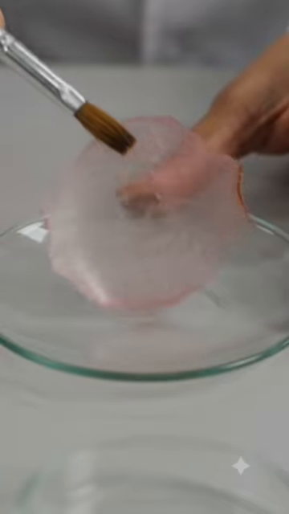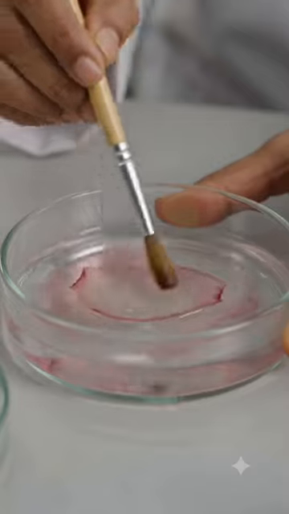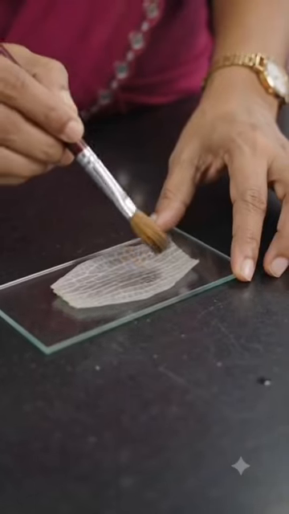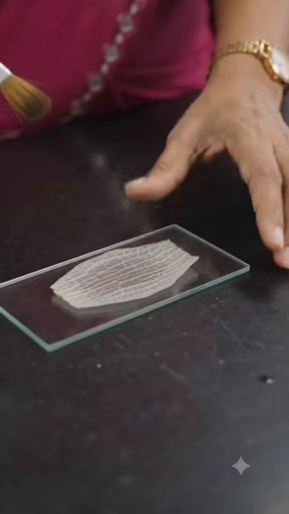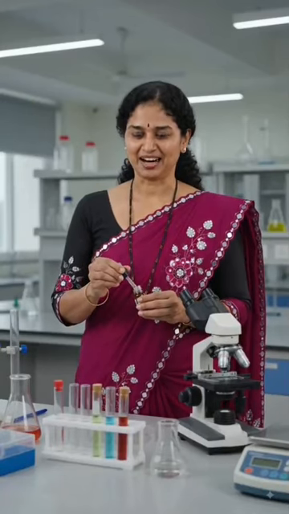Now transfer the stained, thin, transparent onion peel into clean water. This removes the extra safranin stain and makes the cells appear clear under the microscope. Place the thin, transparent onion peel flat on a clean glass slide. Add 1 drop of glycerin to keep the cells moist and improve visibility. Place 1 drop of glycerin on the onion peel after that.